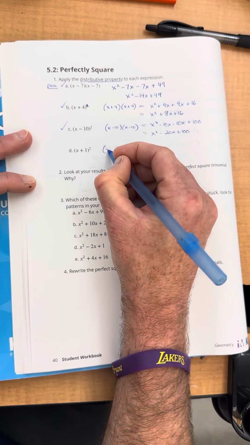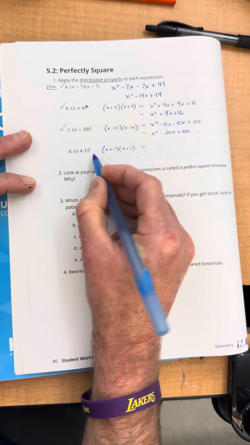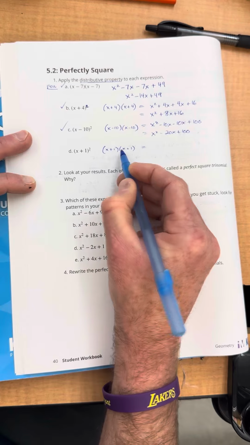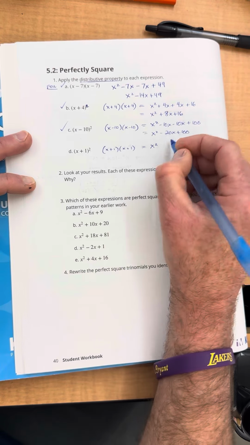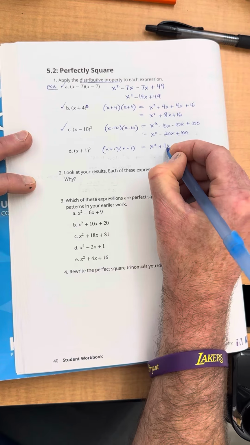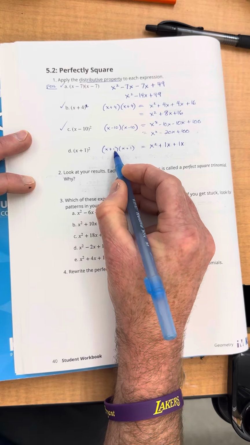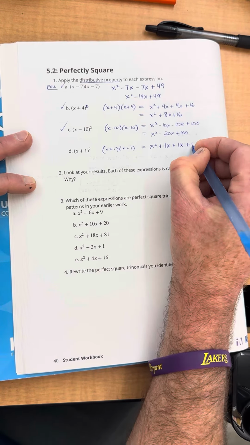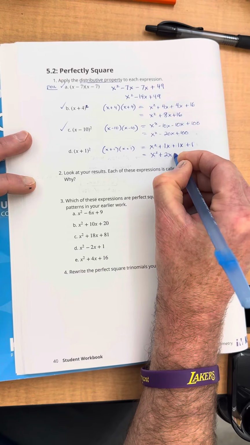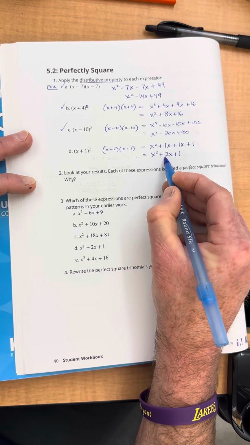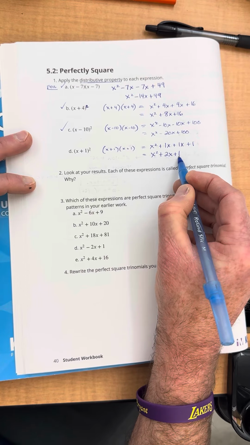All right, x plus 1, x plus 1, right? Because you have that 2 right there. So first, x squared. Outsides, x and 1, that's plus 1x. Insides, plus 1x. And lasts, plus 1. That's going to simplify to x squared plus 2x plus 1. Now, half of 2 is 1. 1 times 1 is 1.